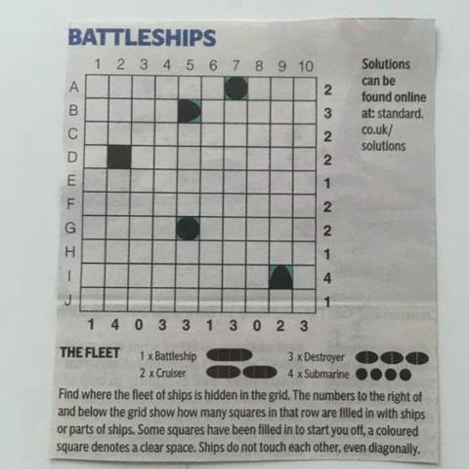Okay, here we go. So, this is a video on how to solve battleships. And as you can see below here, you've got the fleet. This is what you have to look for. It's the same in every puzzle. It's always the same number of ships.